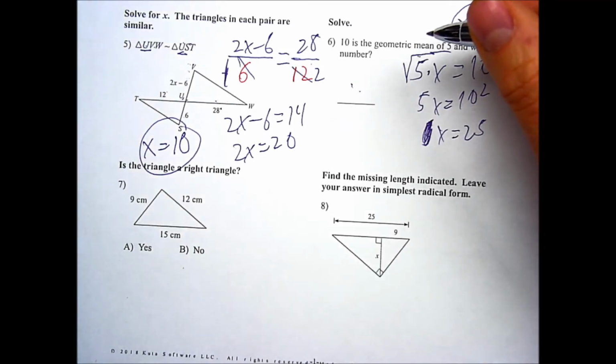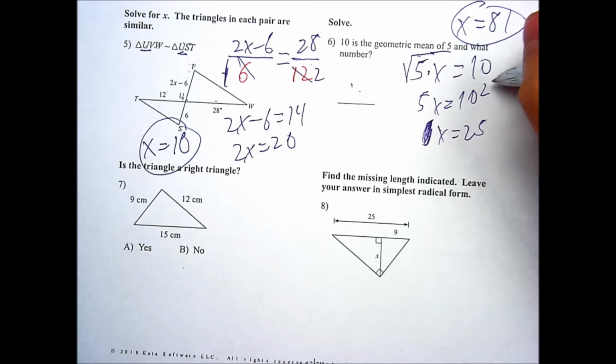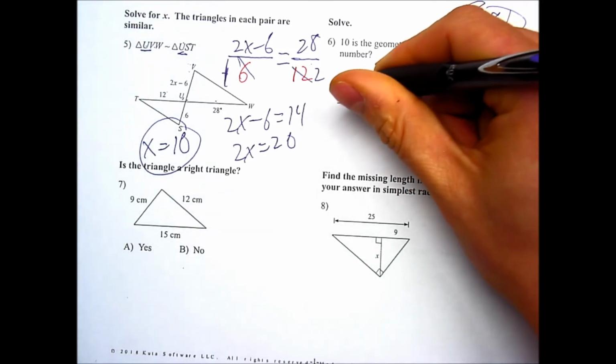I said 25 there, didn't I? 10 squared is 100, but when you divide 100 by 5, you don't get 25. You get 20. You divide 100 by 5. I meant to say 20.